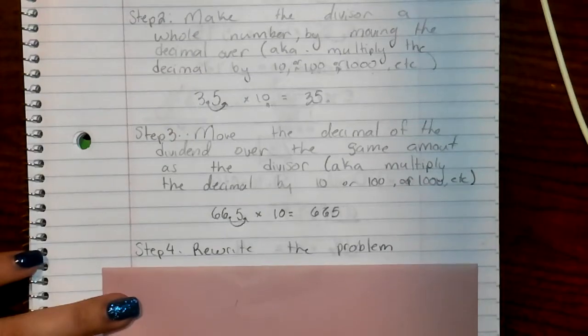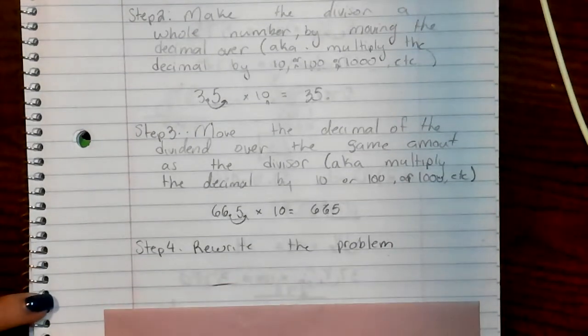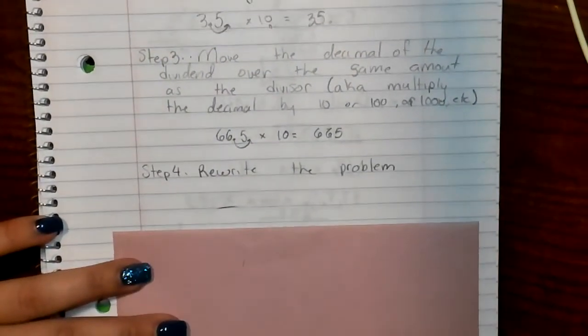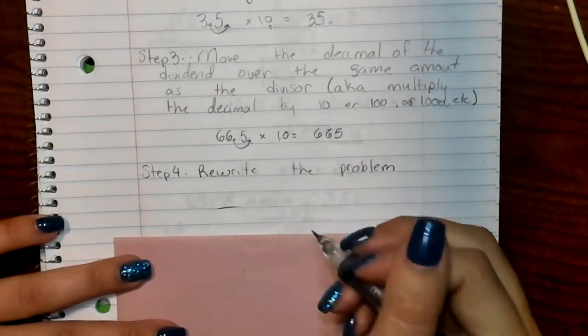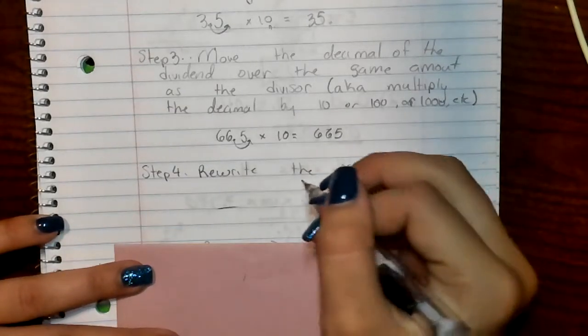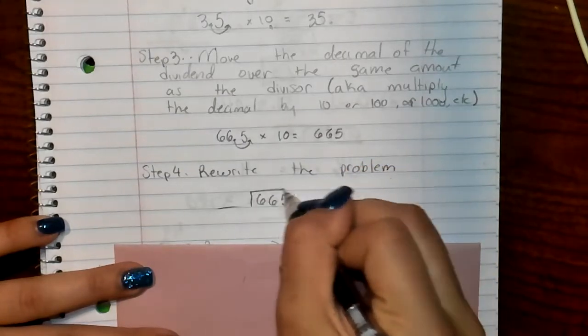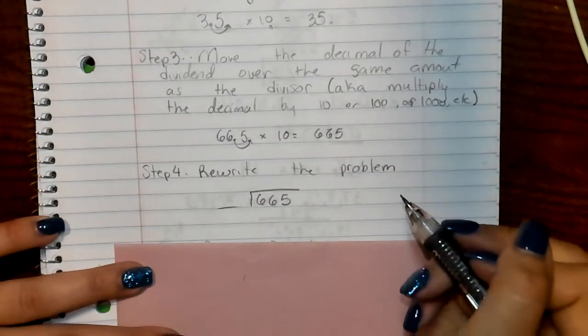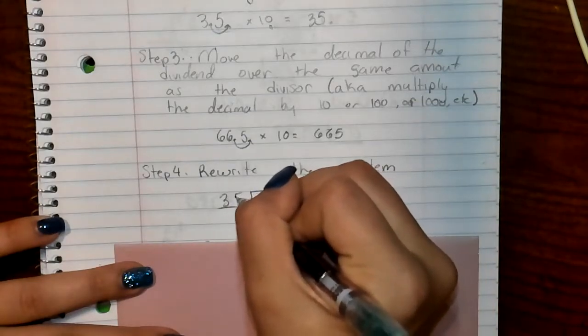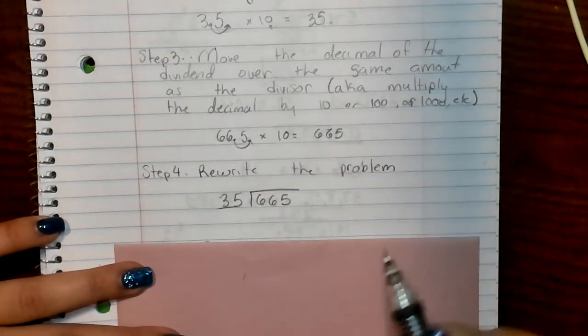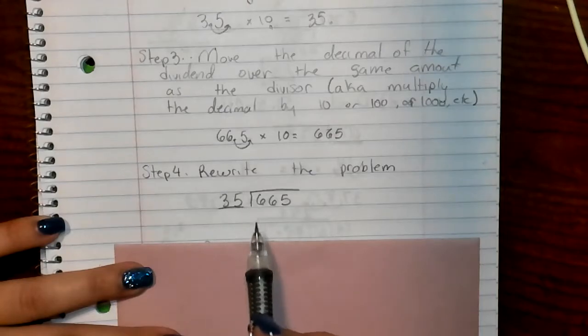And then we need to rewrite our problem. So when we rewrite our problem, our new dividend is 665 divided by 35. So the whole point is we make this number a whole number. So now it's a whole number, which is 35.